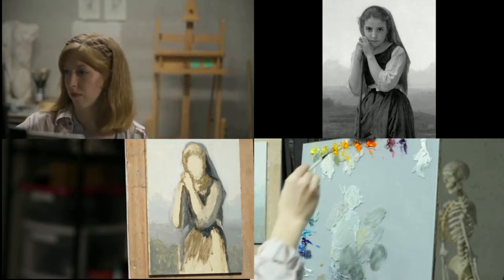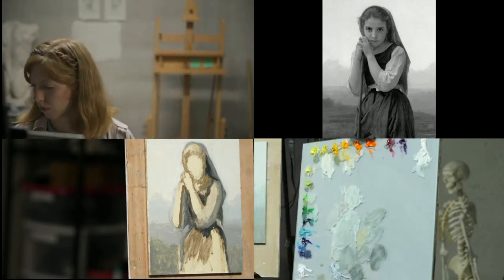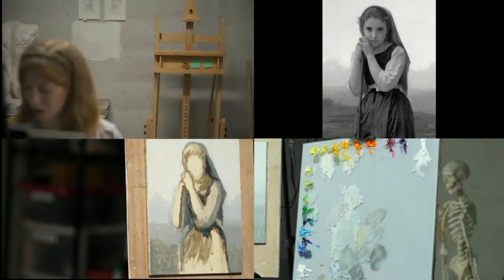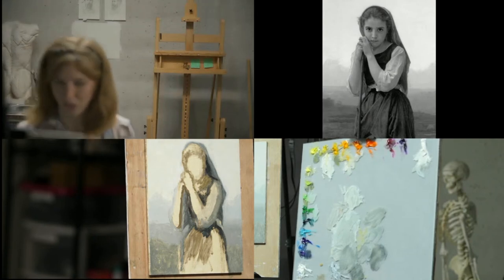Sean Kelly says, very well explained. I look forward to your presentation. Thank you so much. And Judith is painting along, doing a Rembrandt. That's awesome. Sweet.